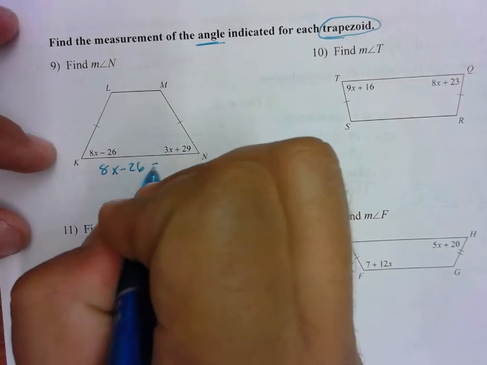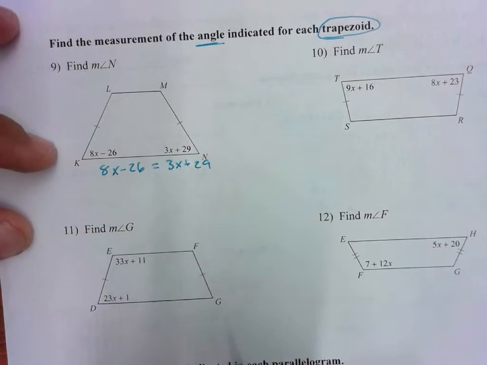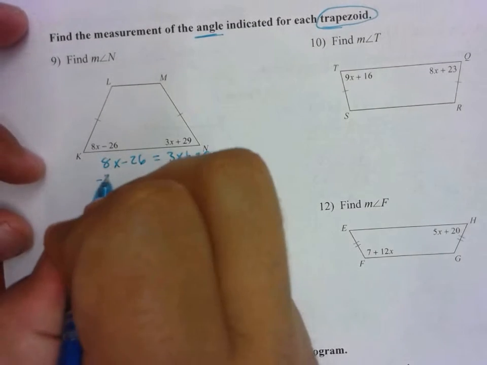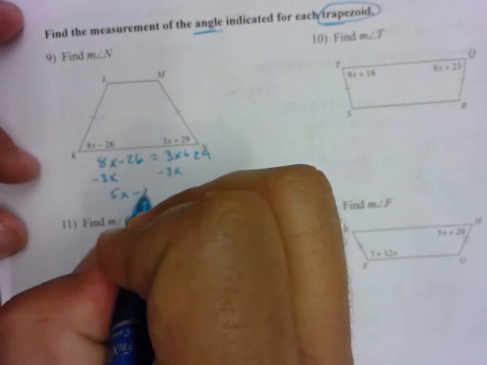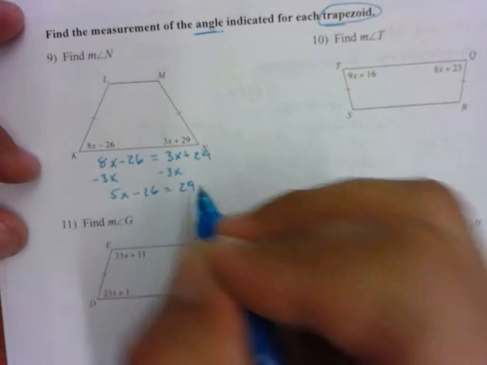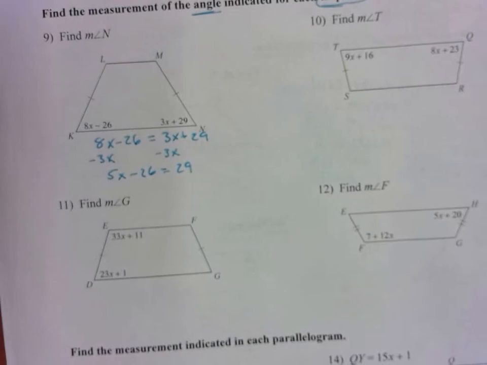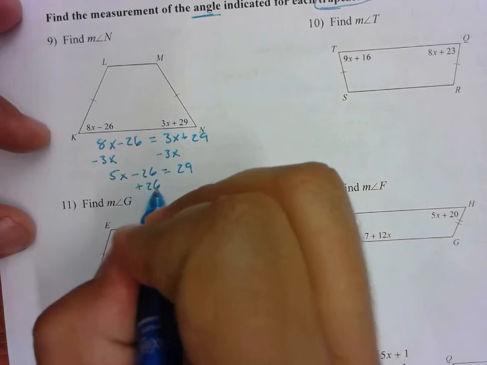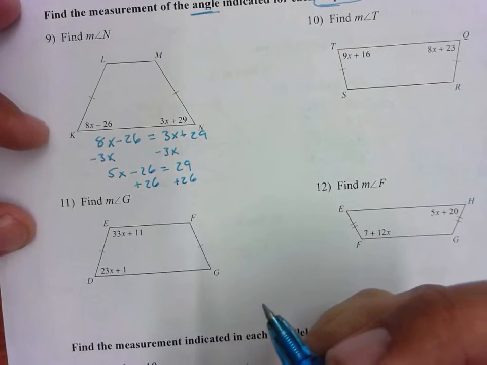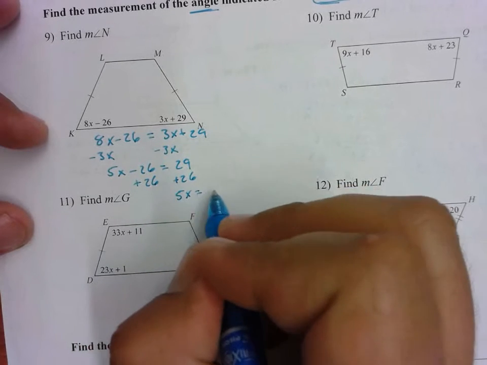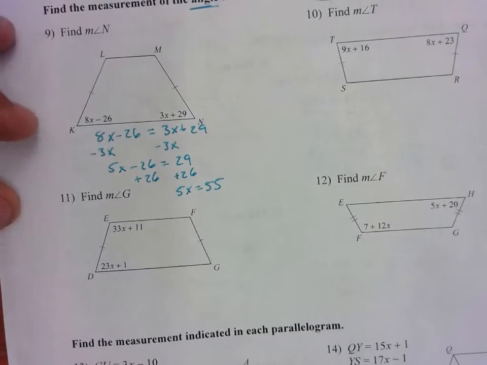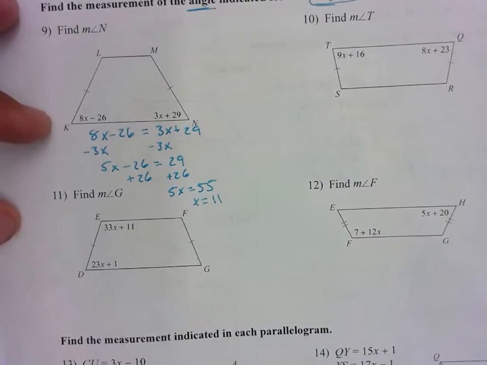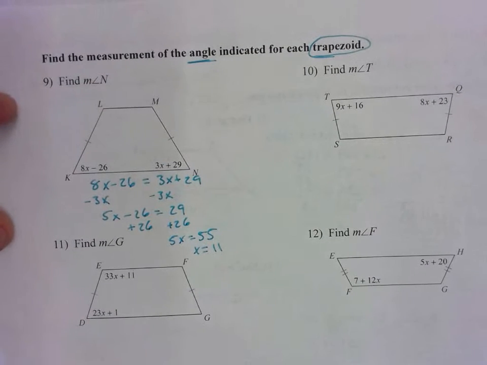8x minus 26 equals 3x plus 29. Subtract 3x from both sides, and you have 5x minus 26 equals 29. Add 26 to both sides. You have 5x equals 55. Divide by 5, x equals 11. Again, it does not say find x. It says find the angle.